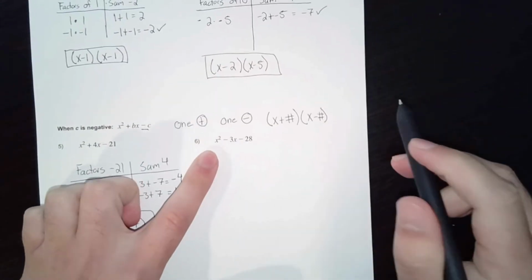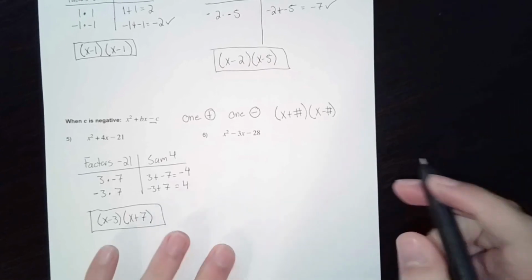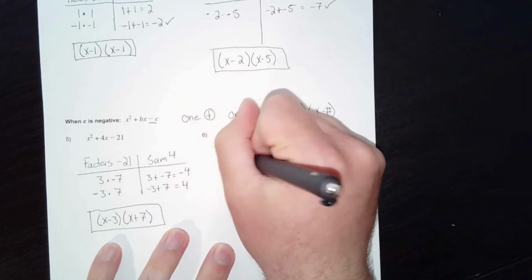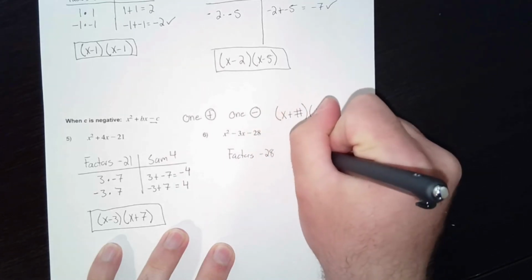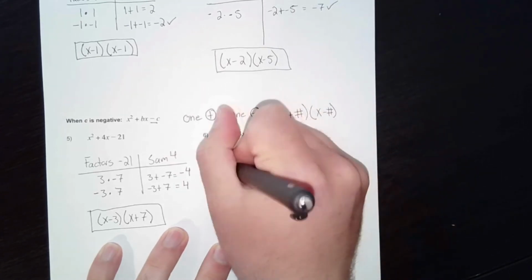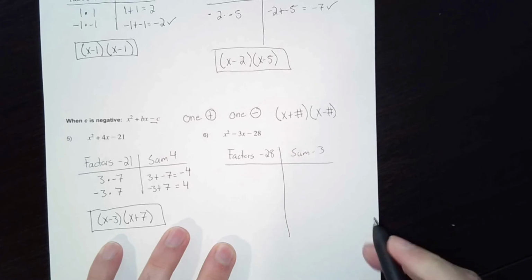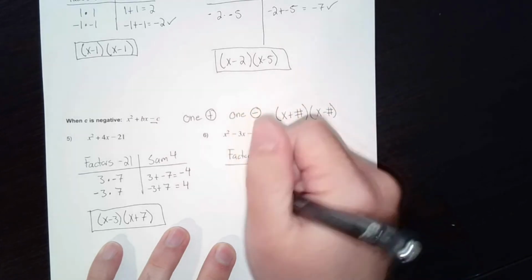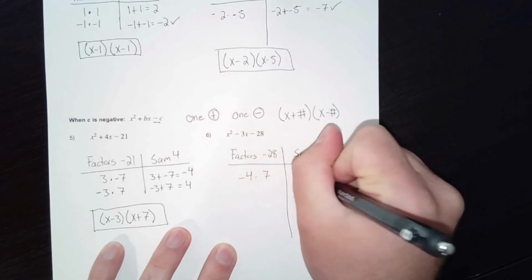Number 6 here, I have x squared minus 3x minus 28. If we go ahead and try that one, we're looking for factors of negative 28 that sum to give us a negative 3. 1 and 28 is probably not going to work. 2 and 14 are also probably too far apart. So I'm going to go to 4 and 7. I'll do negative 4 and positive 7.